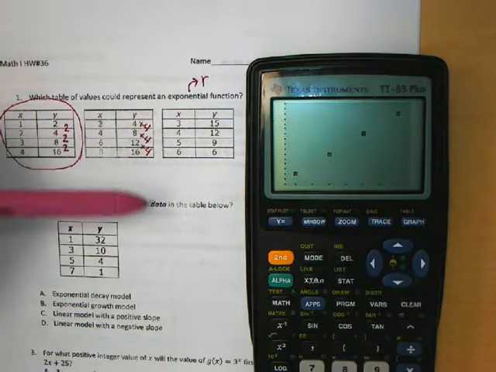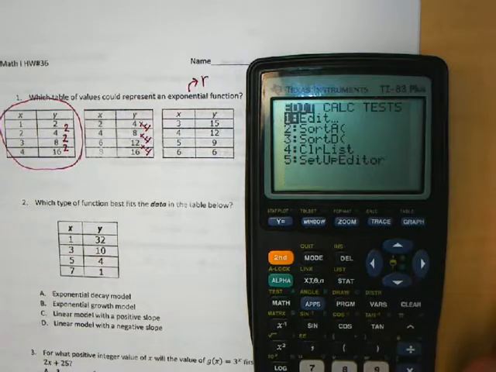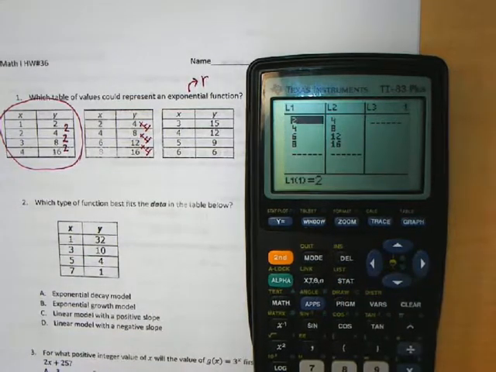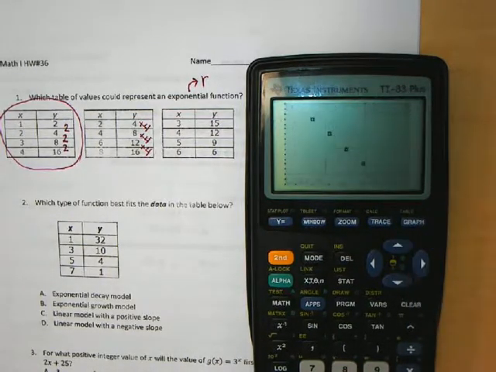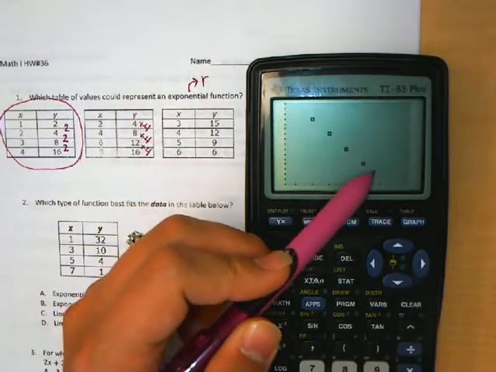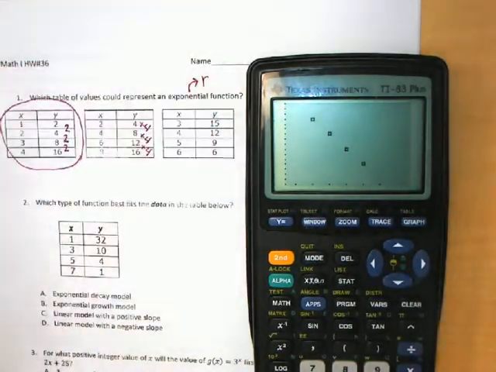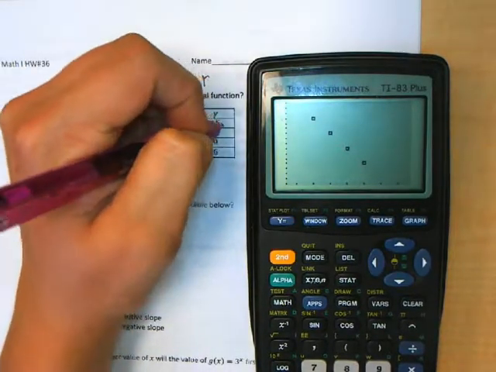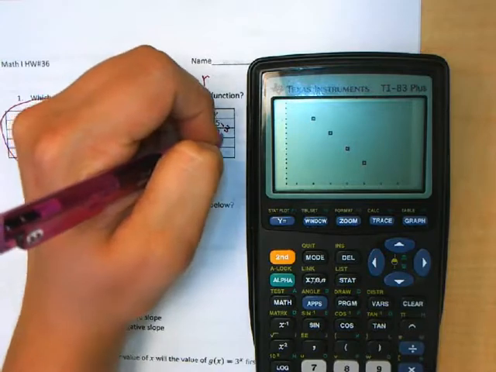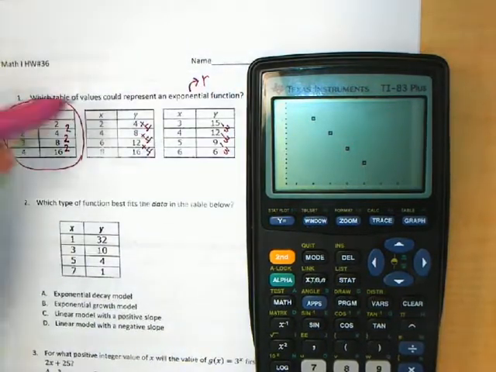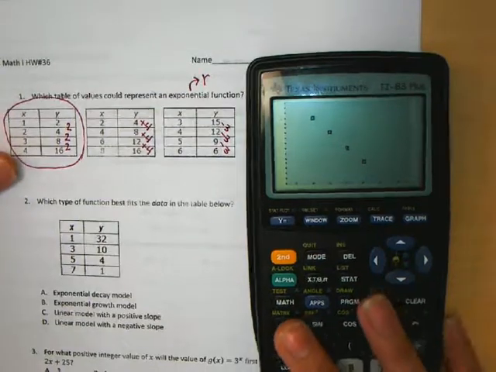So moving a little bit quicker, if we want to check this third one, we're going to go to Stat, Edit. Our X values are 3, 4, 5, and 6. Our Y values are 15, 12, 9, and 6. We can hit graph. I can see all the points, so I don't need to zoom, but I can see that that is linear. So, can't be that one. And if you notice, 15 to 12, I'm going to have to subtract 3. 12 to 9, subtract 3. And 9 to 6, subtract 3. So if I'm ever adding or subtracting, it's going to be linear, not exponential.